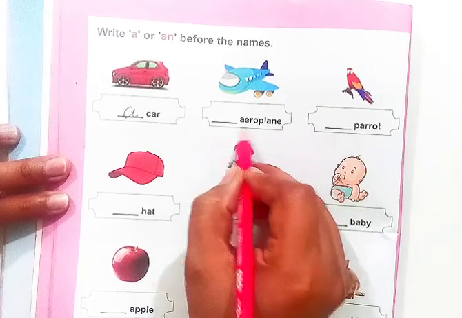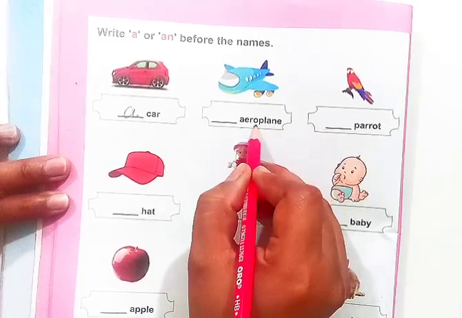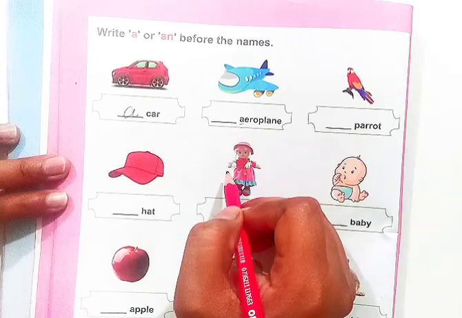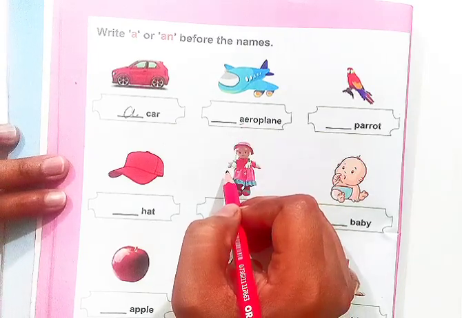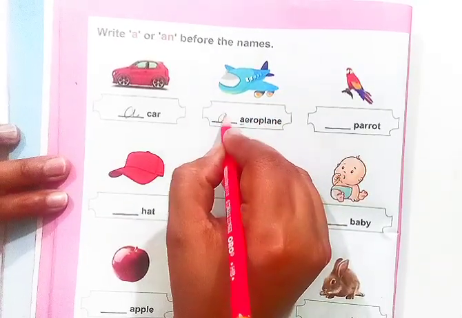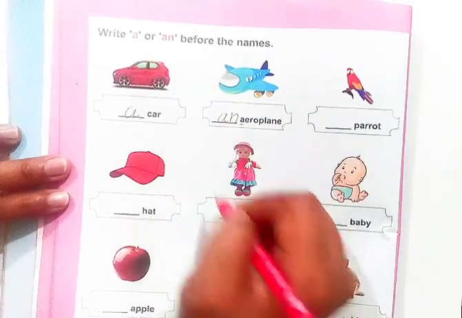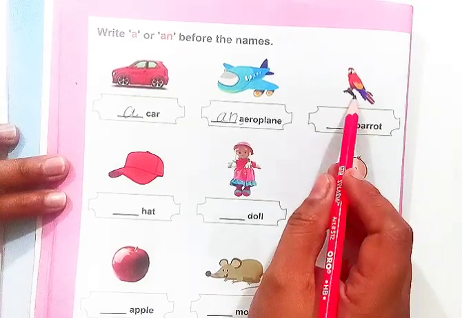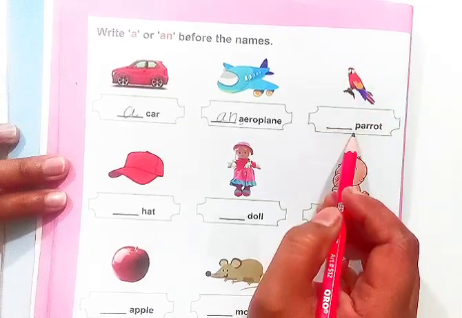Aeroplane. The first letter of aeroplane is A. Is A a vowel or a consonant? Very good. Vowel. So we will write an aeroplane. Which word is this? You can see the picture. Parrot.